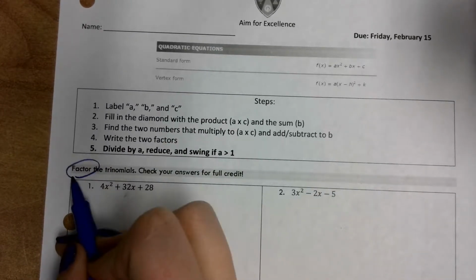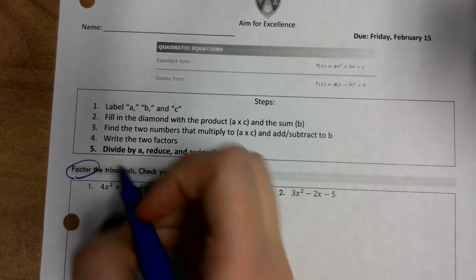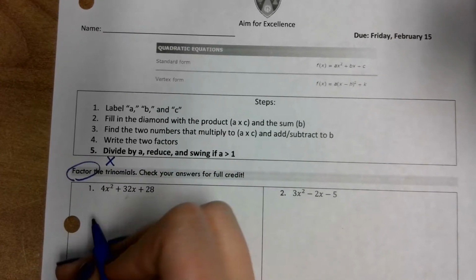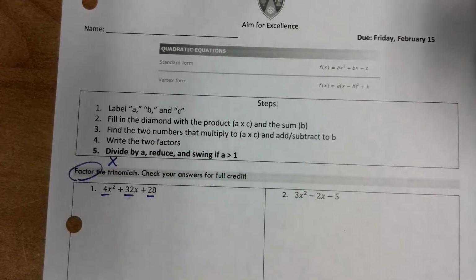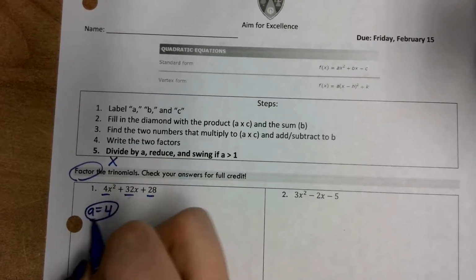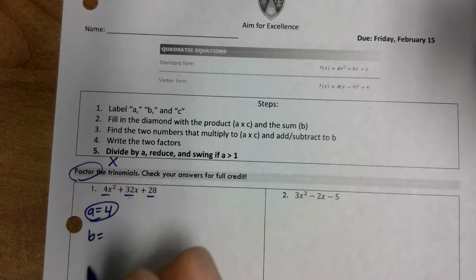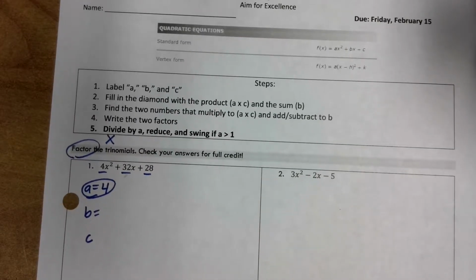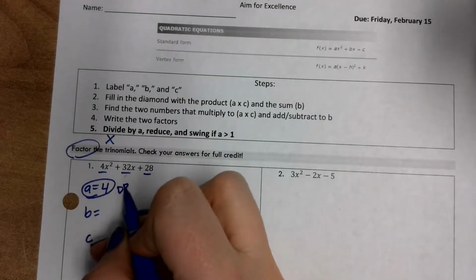Alright, so this is factoring. When it says factoring the trinomials, then we gotta use the diamond method. These are just like the ones that we've been practicing, except now we have a equals something other than 1. So when we rewrite our a, our b, and our c, I'm circling the 4 because that reminds me that I have to do what at the end?